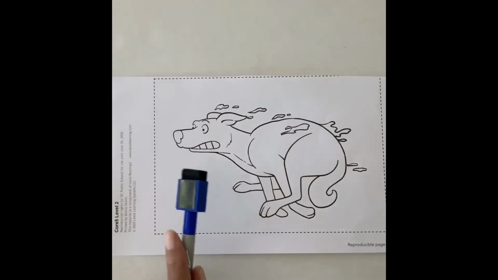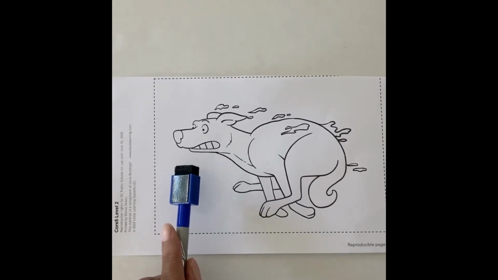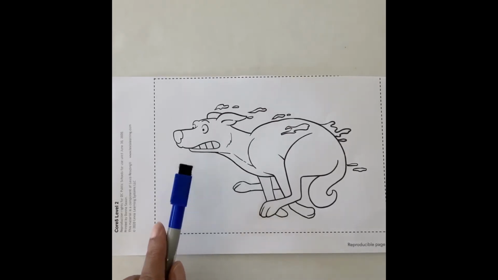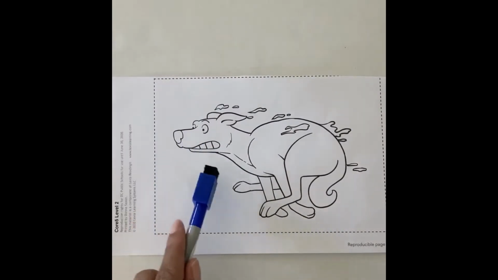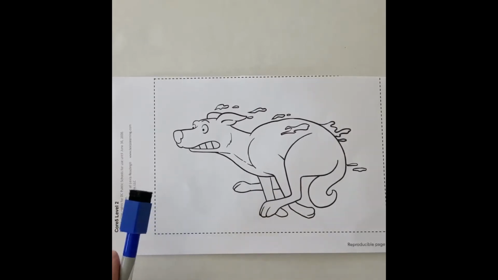And let's look at his face. So he has a look on his face. Does he look happy? Does he look sad? Well, actually, he looks like he might be unhappy or he might be scared. So you look at his face. That's like a face of being scared or unhappy.